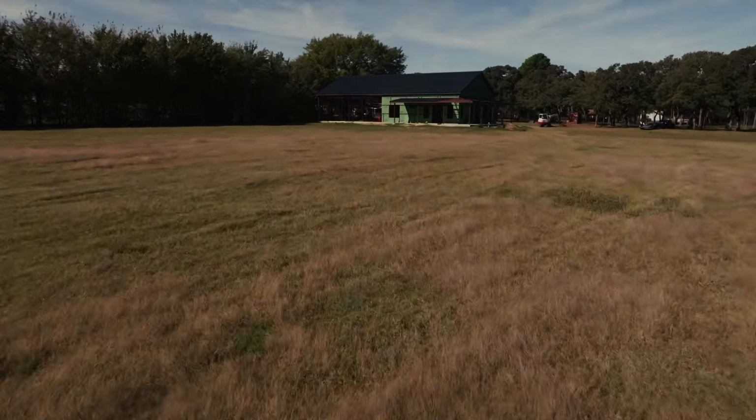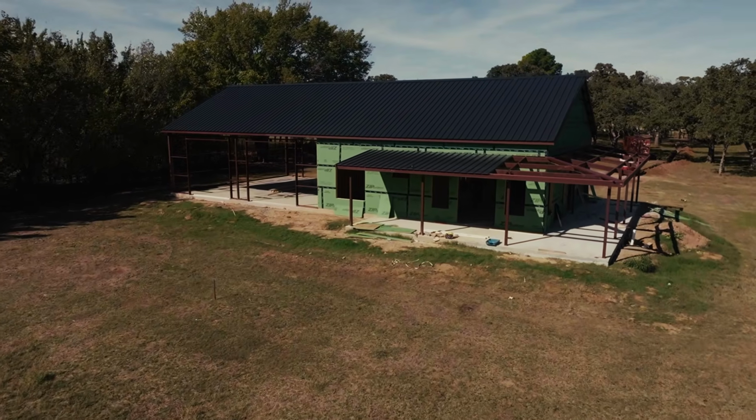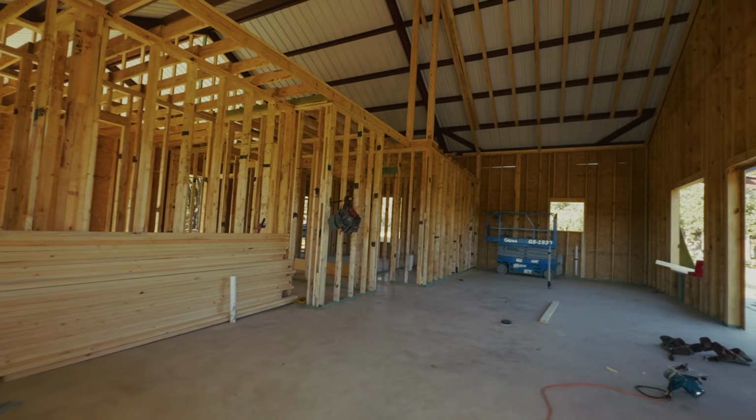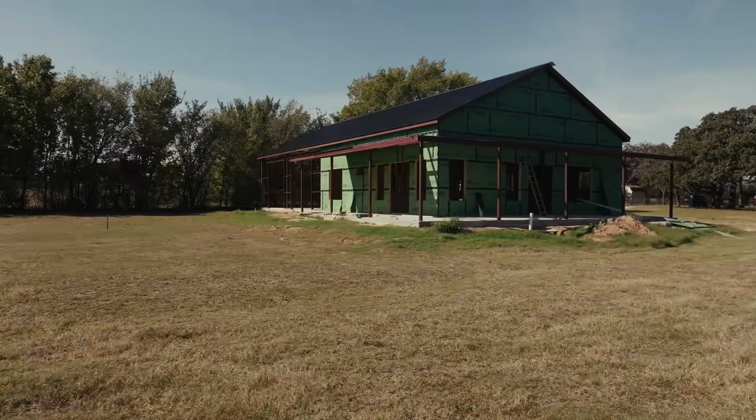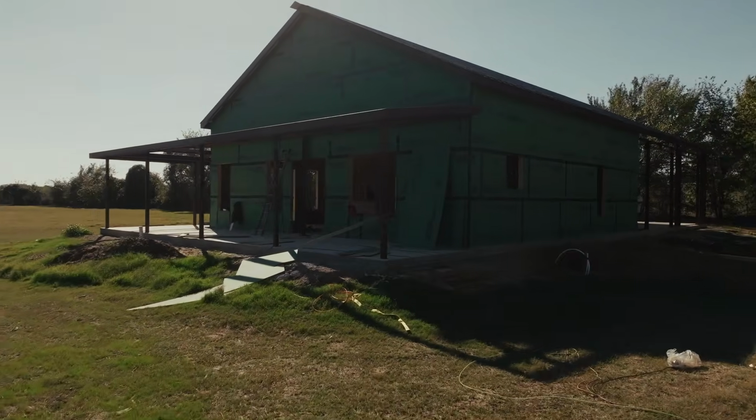And we are back, and this is a project that we're doing in Burleson, Texas. This is a 2-bedroom, 2-bath, pretty good open space when it comes to porch and living, and then a good size 1,600 square foot shop on this build.